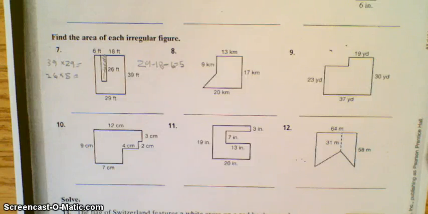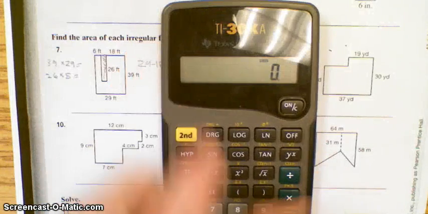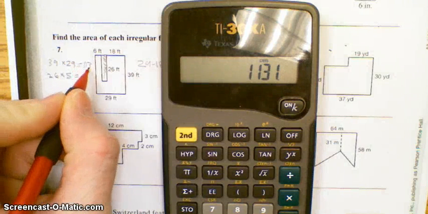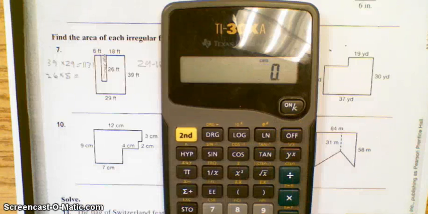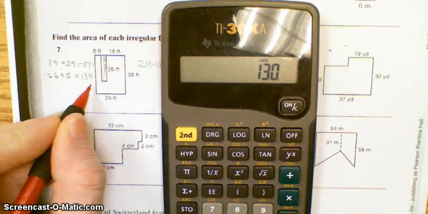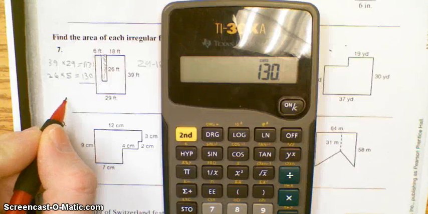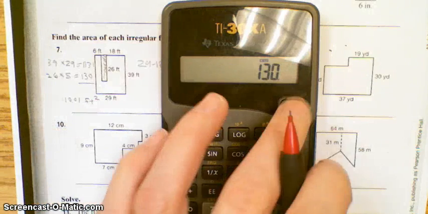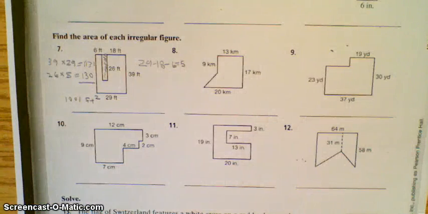Just going to go ahead and pull out the calculator again. So it's going to be 39 times 29. That's going to be 1,131. 26 times 5 is going to be 130. But you just got to remember to subtract these, and so when you subtract the two, you're going to end up with 1,001 feet squared, just like the other problem. So it works. You just need to figure out which is easier to work with for you. Is it going to be easier to subtract a chunk or to add up all the chunks together?